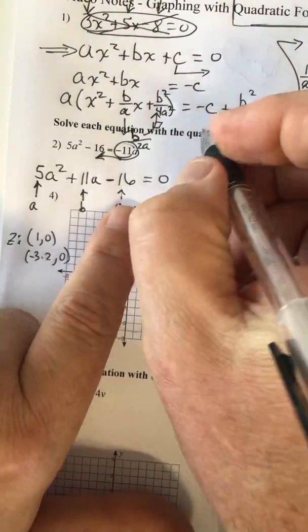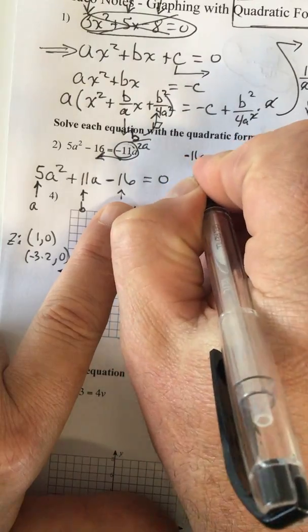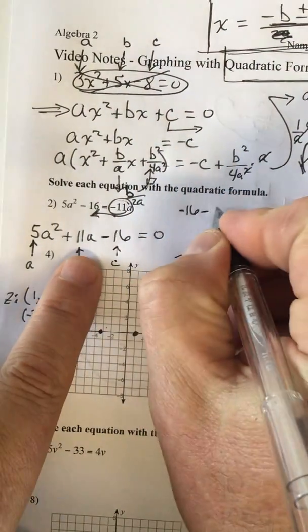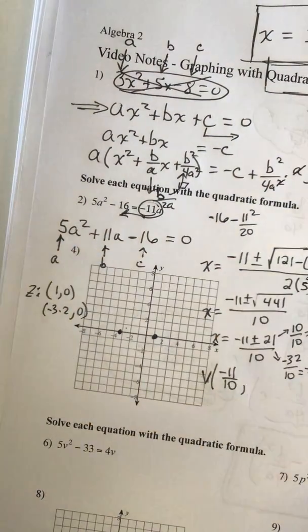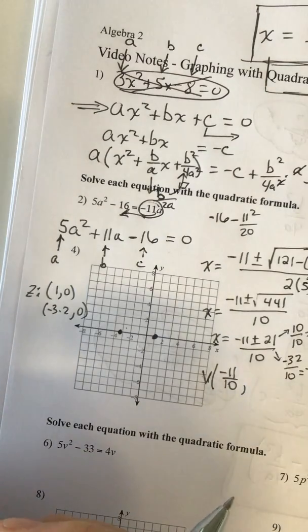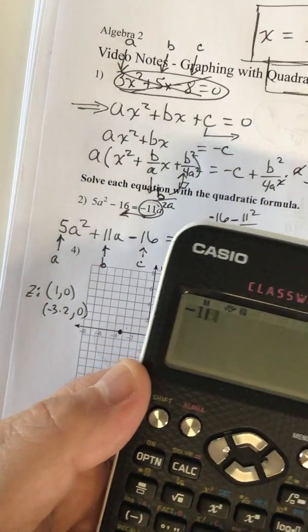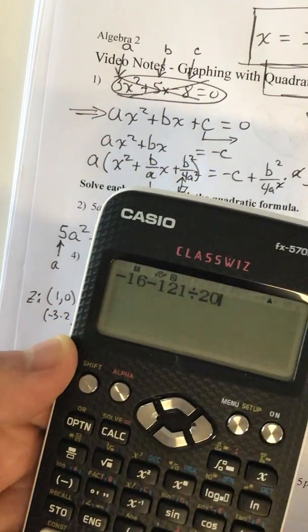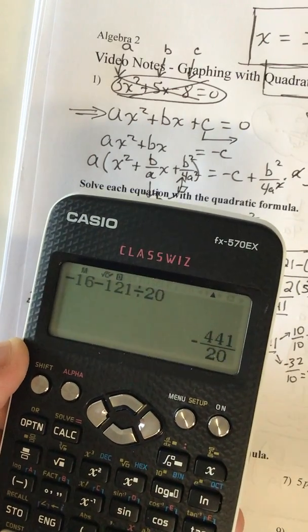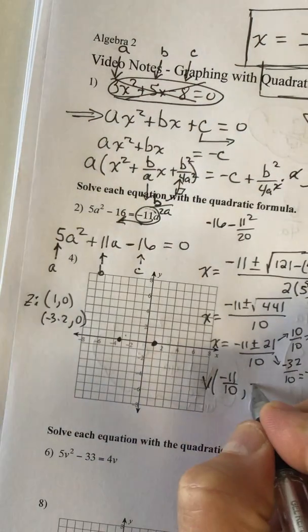I can remember my formula. The formula is the c number minus b squared over 4a. So that would be the c number, negative 16. So it was c minus b squared over 4a, so minus 11 squared over 4 times a, so that would be 20. So I've got negative 16 minus 121 over 20. So it's negative 441/20.